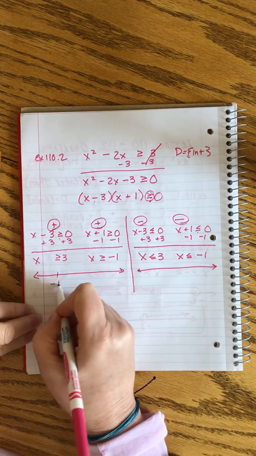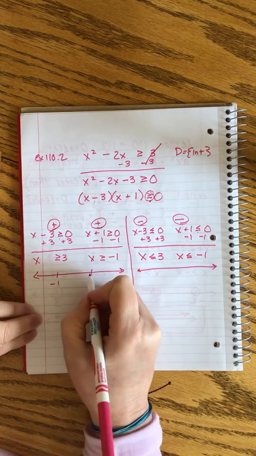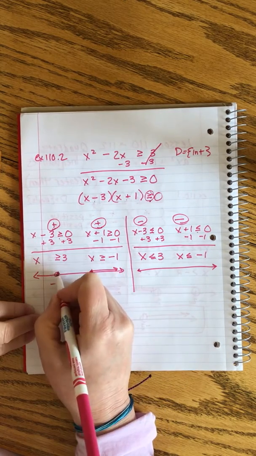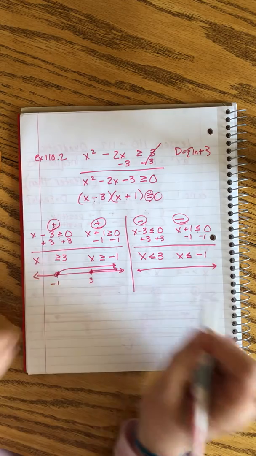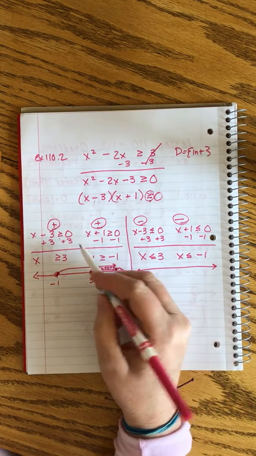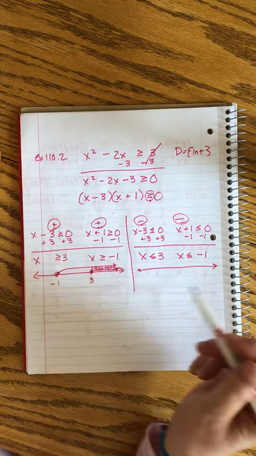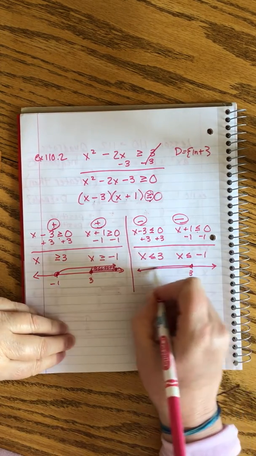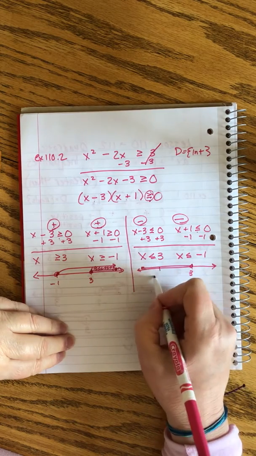Okay, so here's minus 1. Here's 3. This looks like that. This looks like that. I'm drawing it so we can see both arrows. So our actual solution that works for both conditions is here. And then here's our 3. And here's our minus 1.